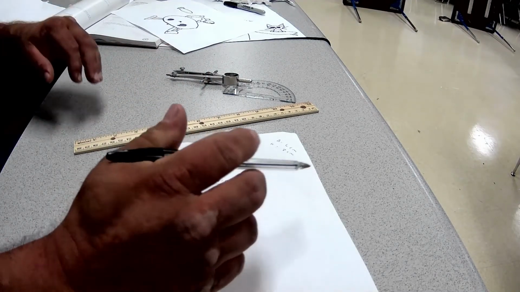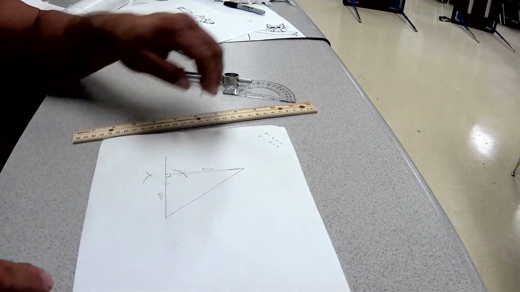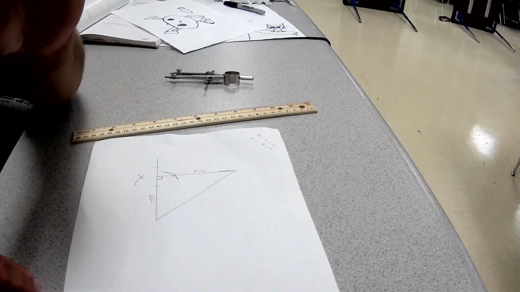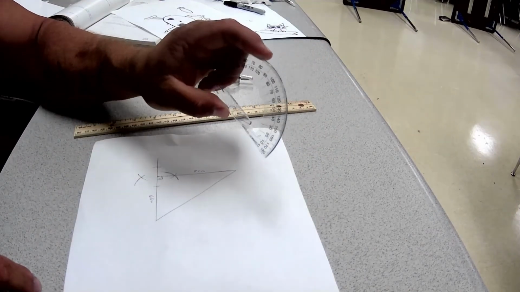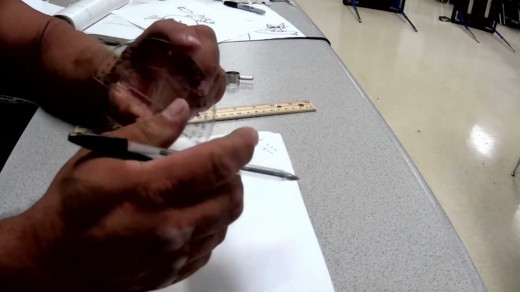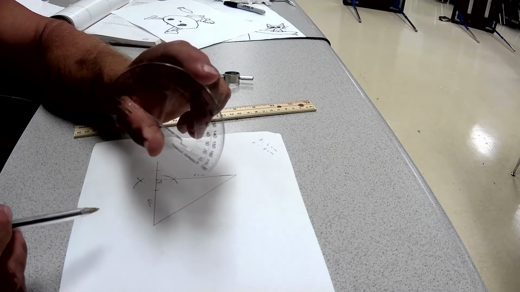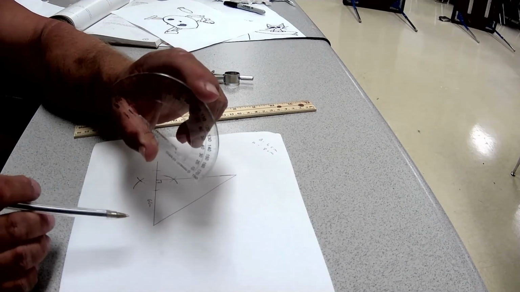Now another triangle we're going to make is going to use our protractor, because we're going to create triangles that are not 90 degrees. So I'm going to use the ruler and the protractor to do this.